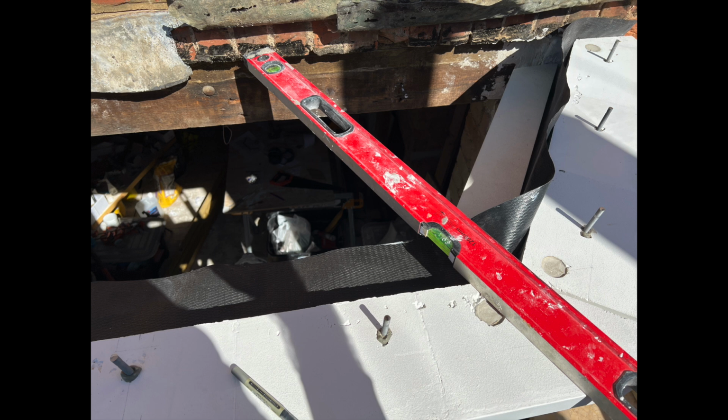So here I'm using the level to transfer the corner onto the wall, but as I was finding out, my measurement with this was too short, so I needed to add in the timber, which would result in the correct measurement, basically, because it's positioned off the wall.